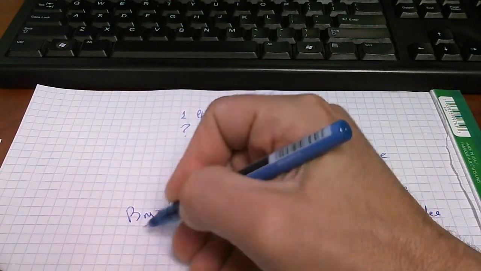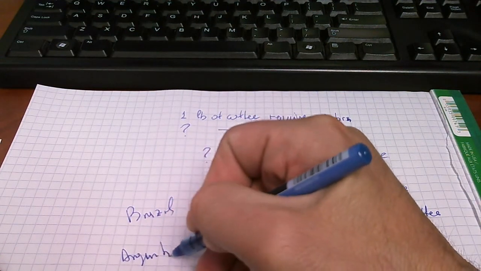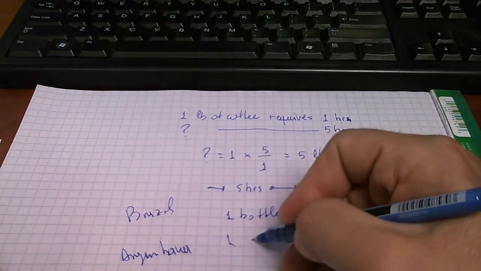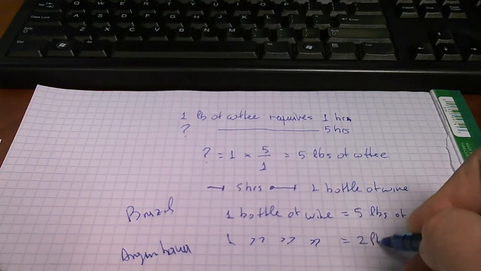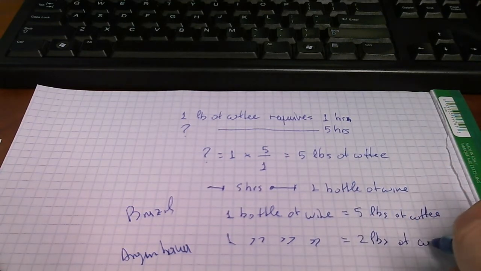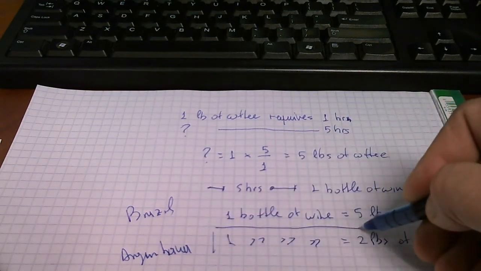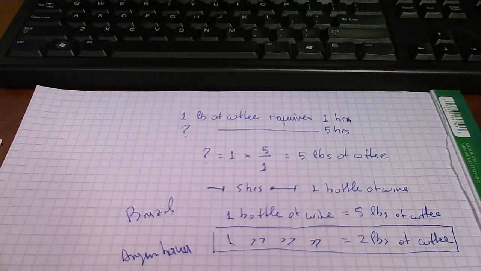And we know in Argentina, one bottle of wine equals 2 pounds of coffee. So clearly, Argentina has a lower opportunity cost, and therefore a bottle of wine costs only 2 pounds of coffee there.